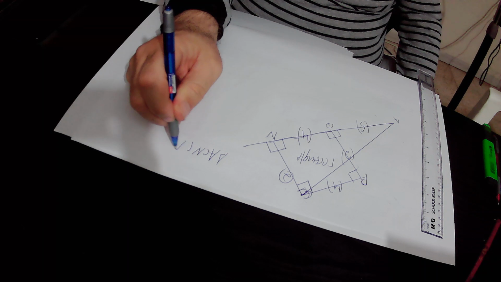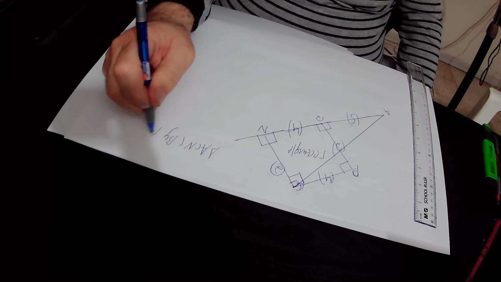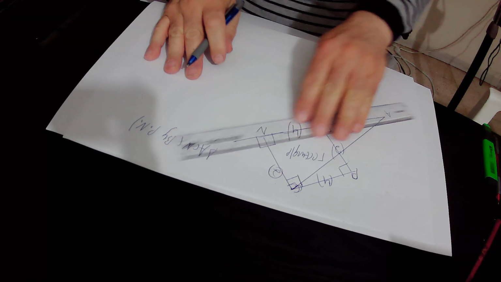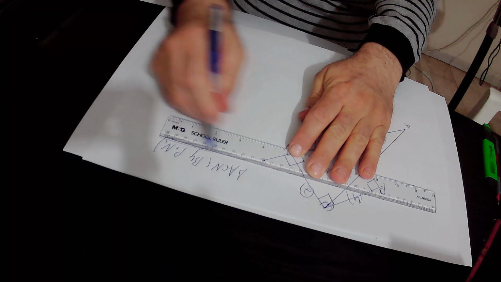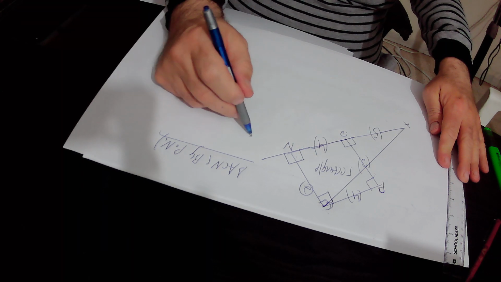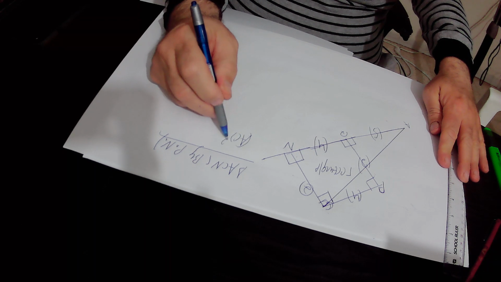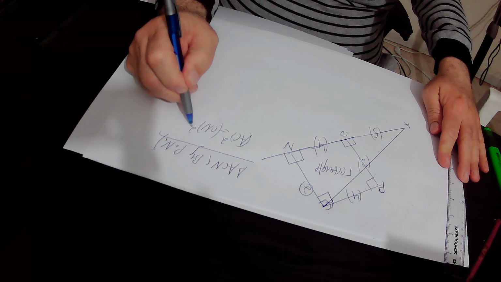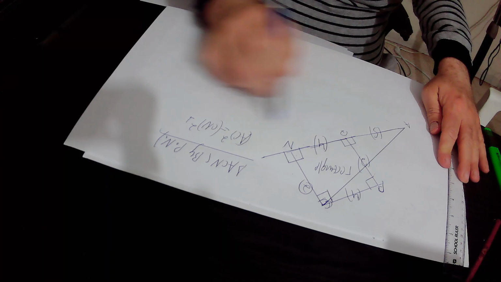According to the Pythagoras theorem, in any right triangle, the square of the hypotenuse equals the sum of the squares of the perpendiculars. The hypotenuse in this right triangle, triangle ACN, is AC, therefore the square of the hypotenuse is AC squared, and it must be equal to CN squared plus AN squared.